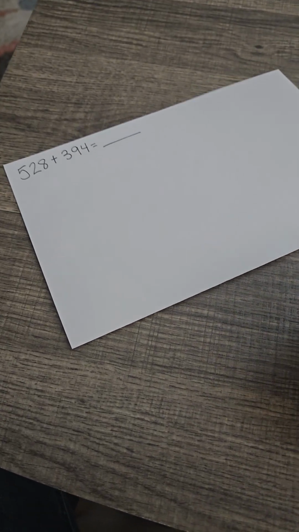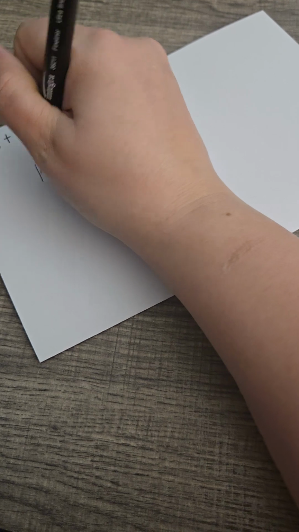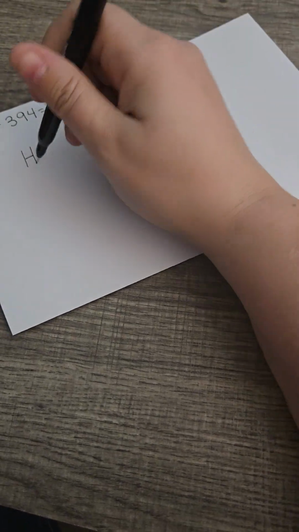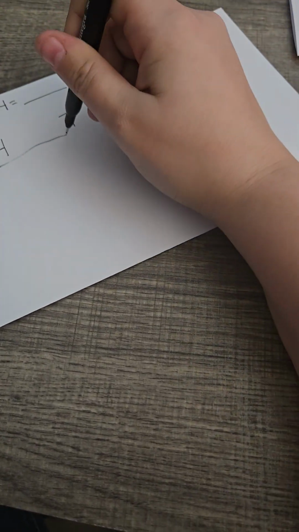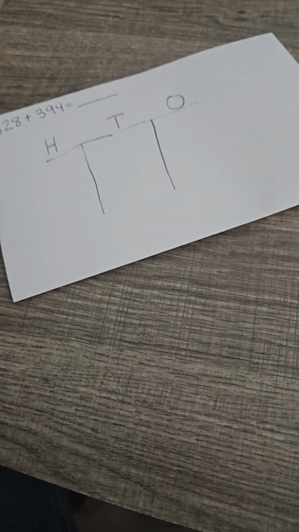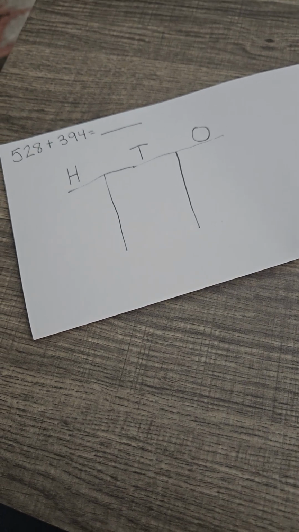And I am recording this on my phone, so it's not the best quality. I apologize for that. But basically, I'm going to draw hundreds, tens, and ones. And then I am going to draw lines to separate the different sections. Does not have to be perfect, but you're basically going to set your table up like this.